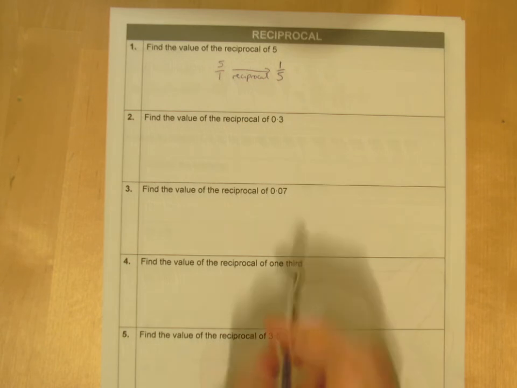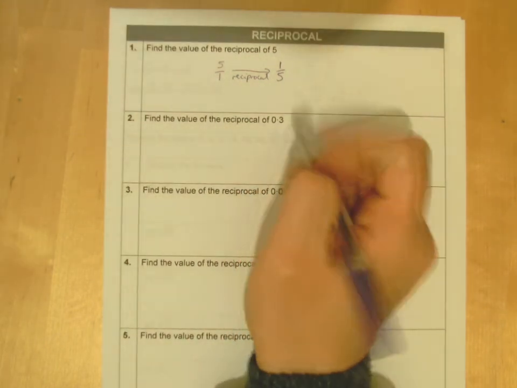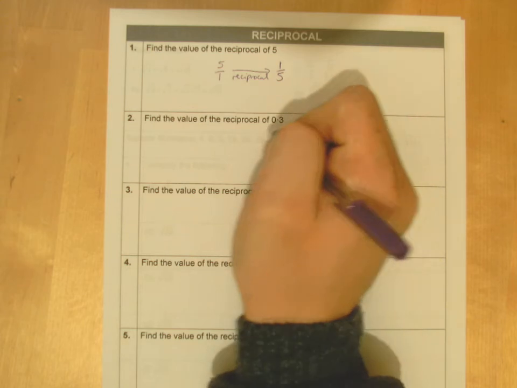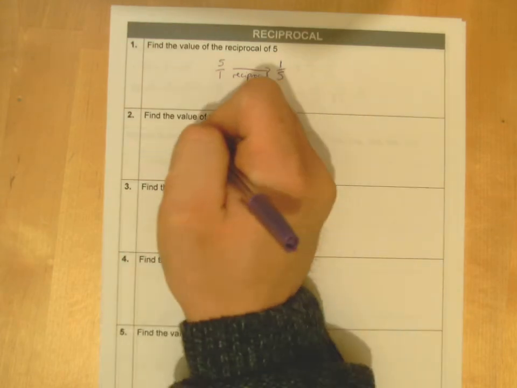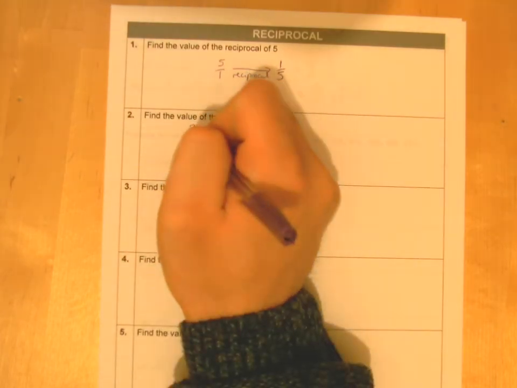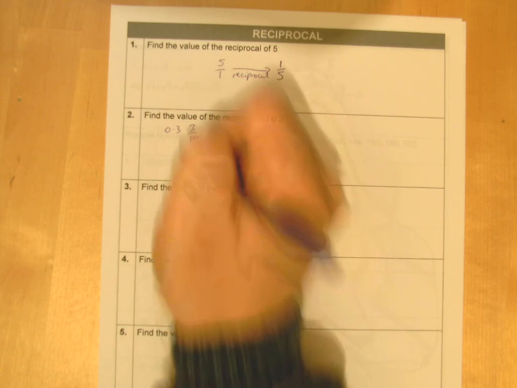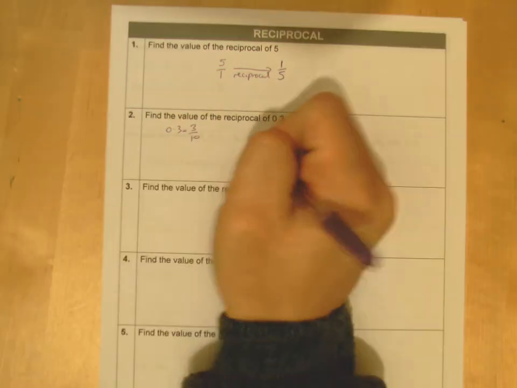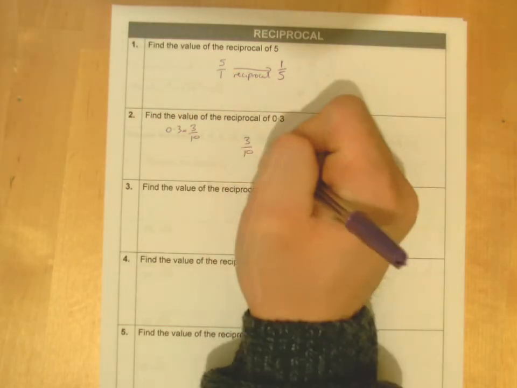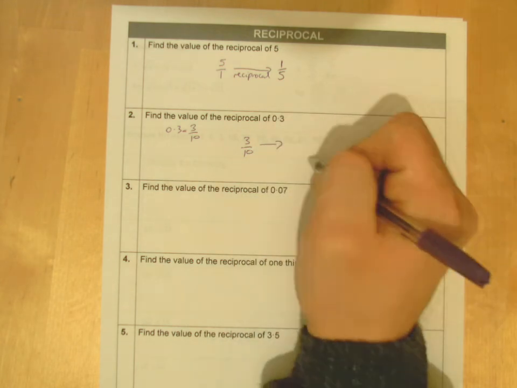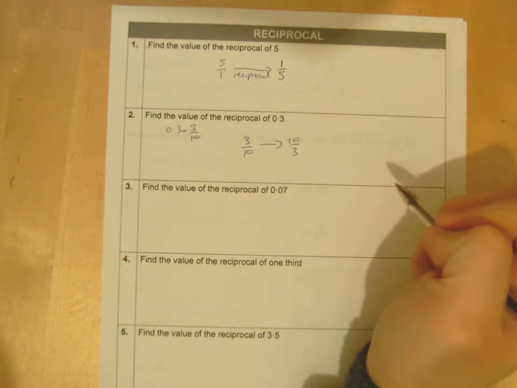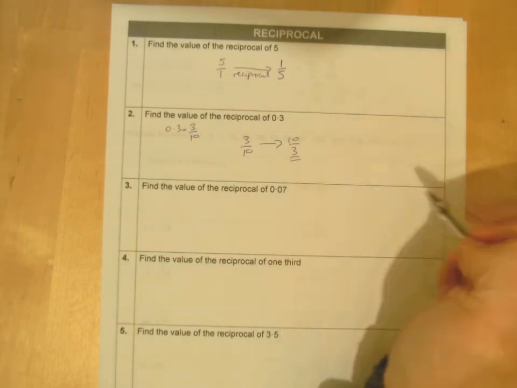Similar then to number 2, 0.3. Now, we could write 0.3 as a fraction. Okay, so 0.3 is simply 3/10. That's what 0.3 is. So the reciprocal would just be flipping that fraction, so you get 10/3. That's the reciprocal. Okay, so that's your answer.